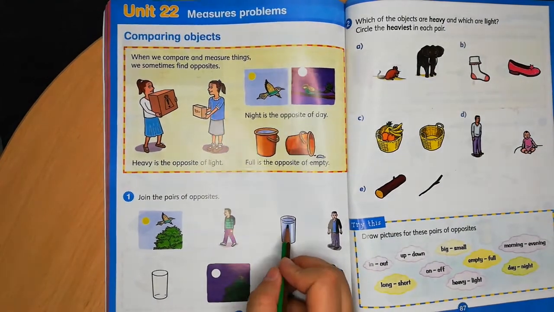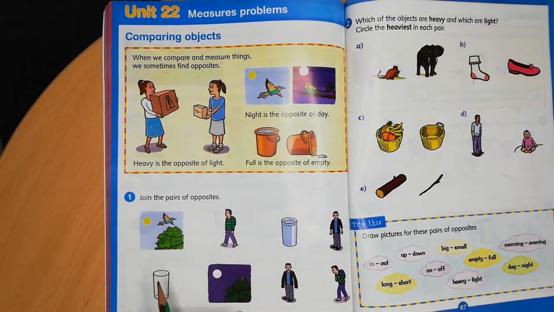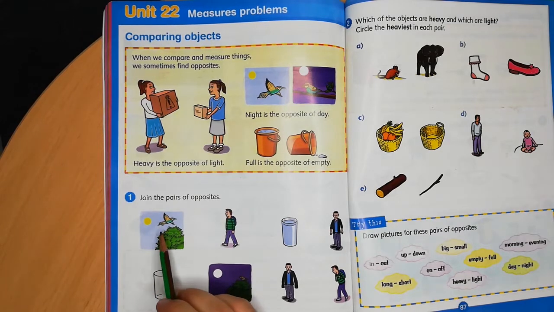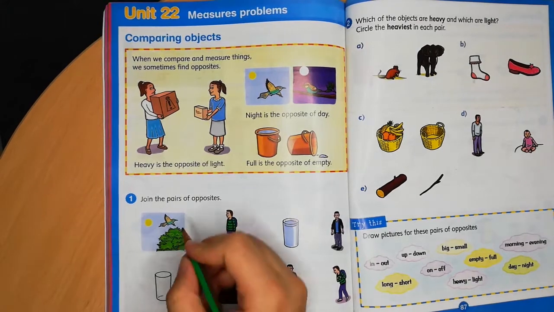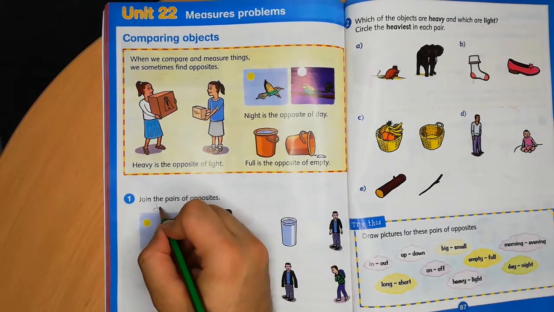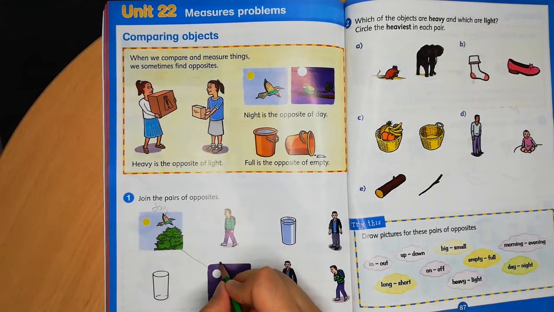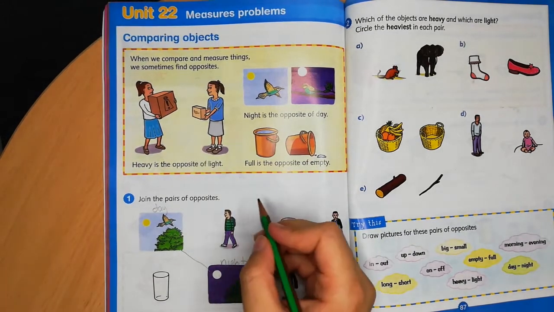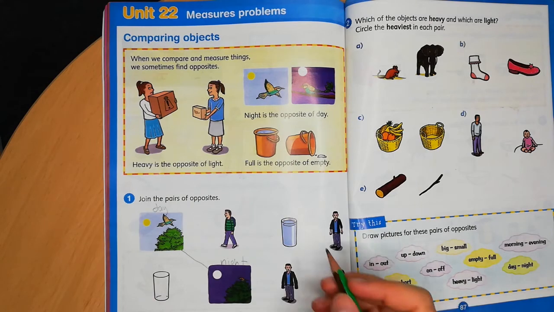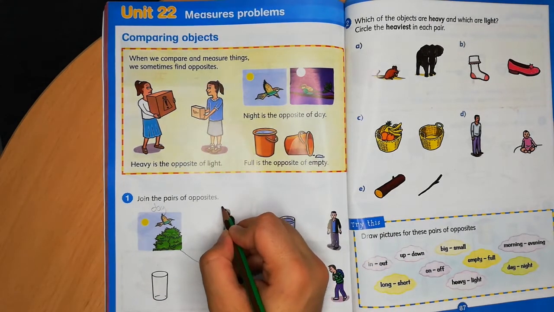So here we have full in here. Or okay, let's start with this one here. This is day. Day is the opposite of night. So we can match them here. You can write day, or you cannot write it, but that's fine. But for my reference, I'm going to write them down. Here, energetic.